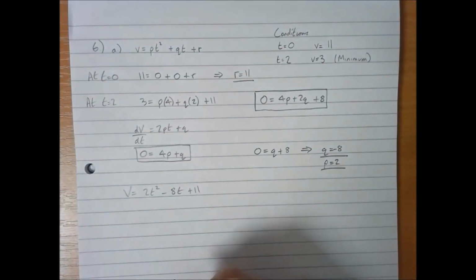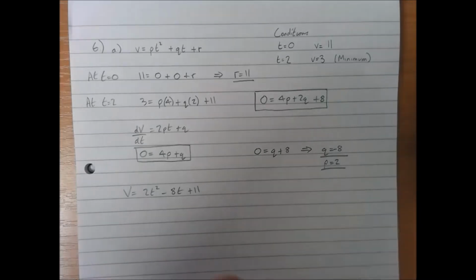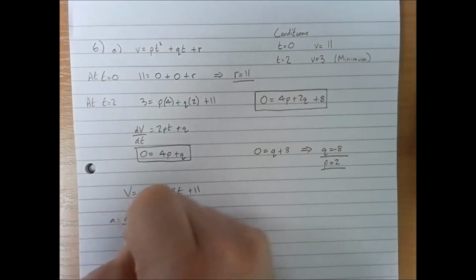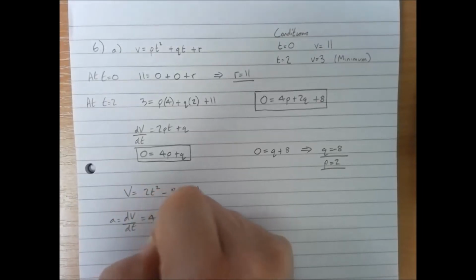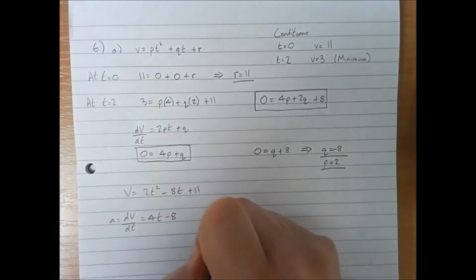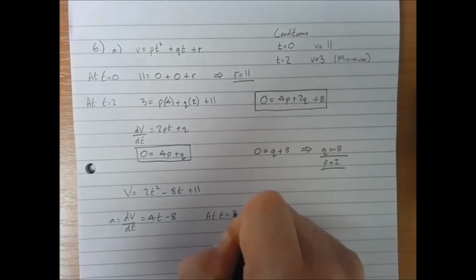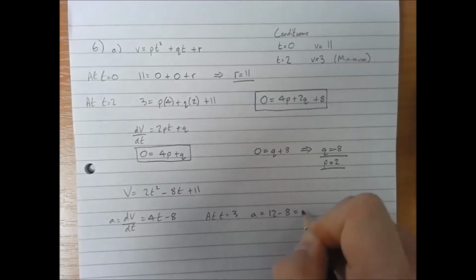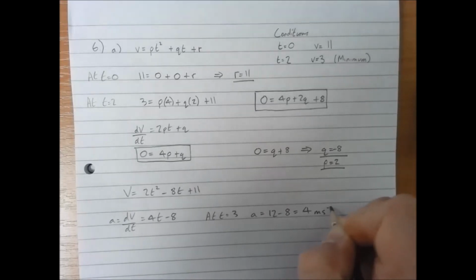And now I can actually answer the question I've been asked: to find the acceleration of p when t is equal to 3. Acceleration is dv dt. And that is 4t minus 8, and at t equals 3, a is equal to 12 take away 8, which is 4 meters per second squared.